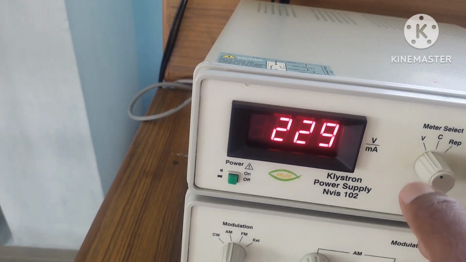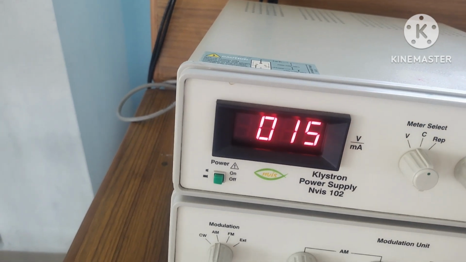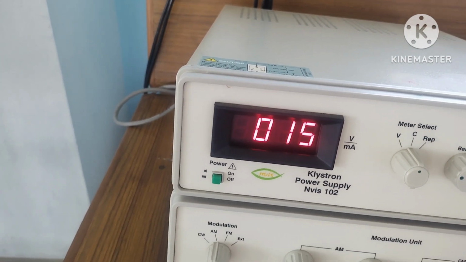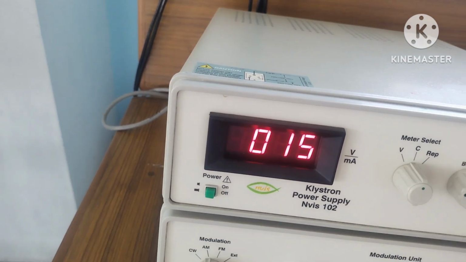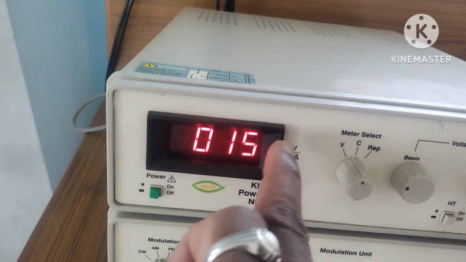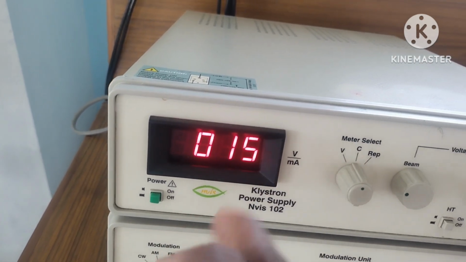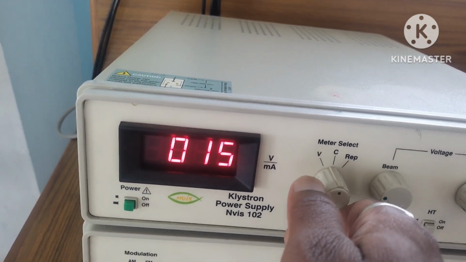Now after 230 volts, you turn this knob towards the current. Initially you have to note down that 230 volts, and the beam current is also to be noted. The beam voltage is 230 volts, and the beam current is 15 milliamps. Then this is to be moved to the repeller.